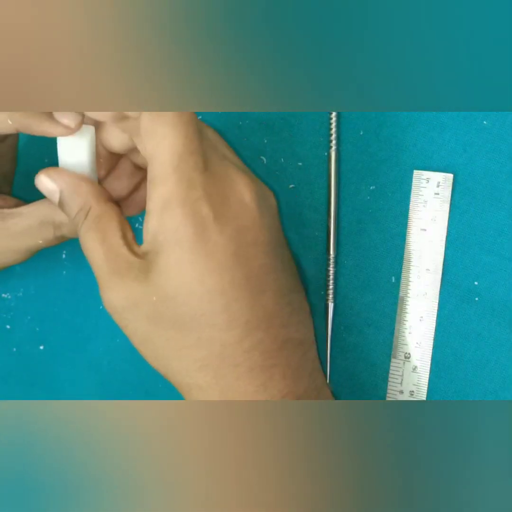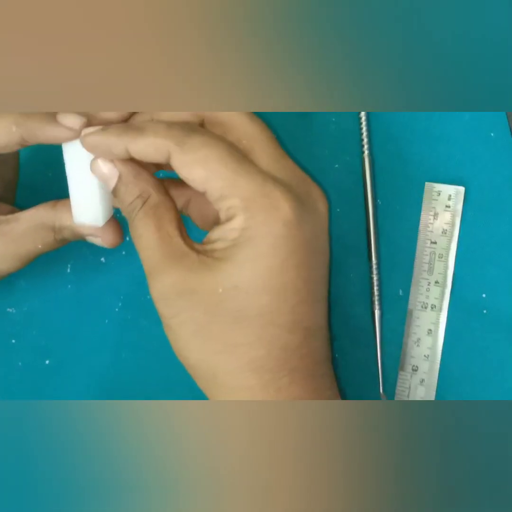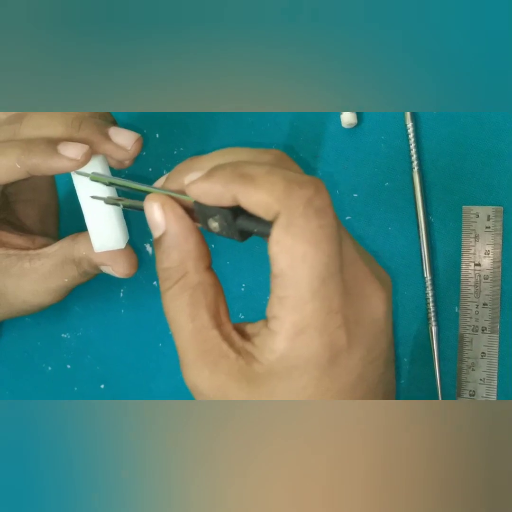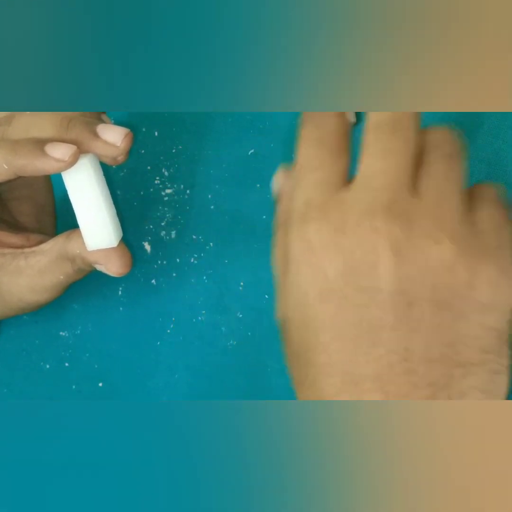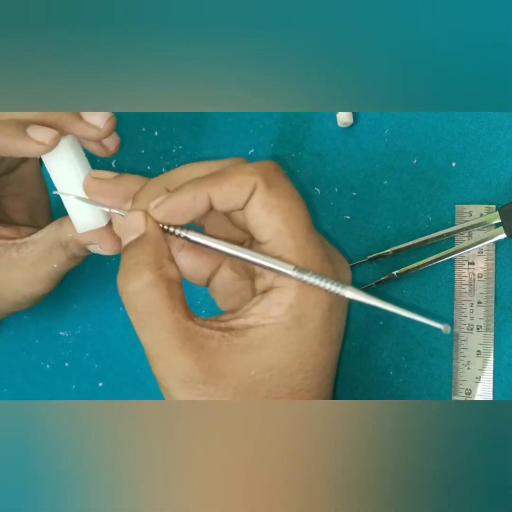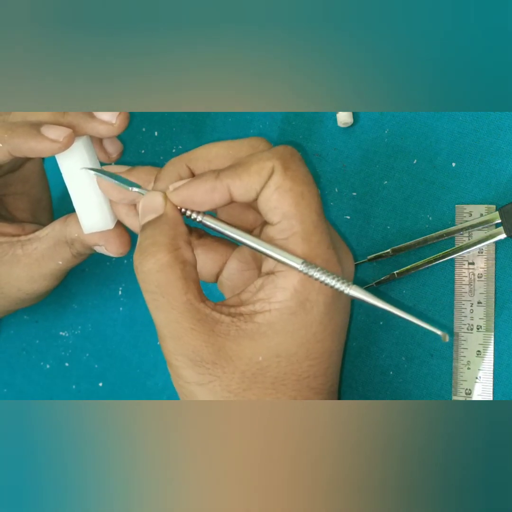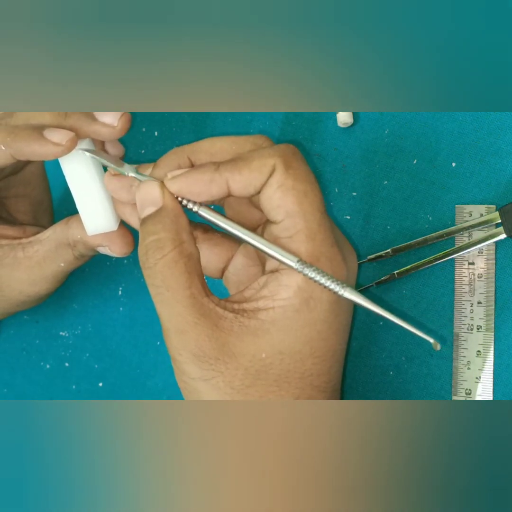Fine. So in this step, the length of the crown has been measured and the length of the root has been measured. From here you have to draw the length of the root from this portion till the bottom. This is your root length and this is your crown length.